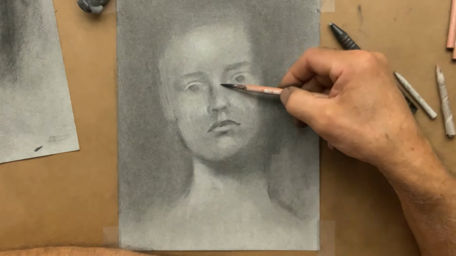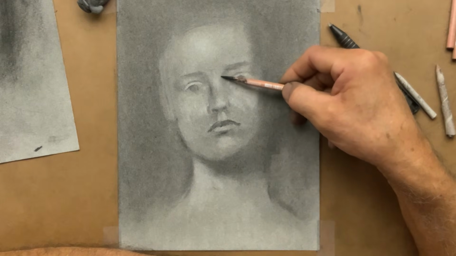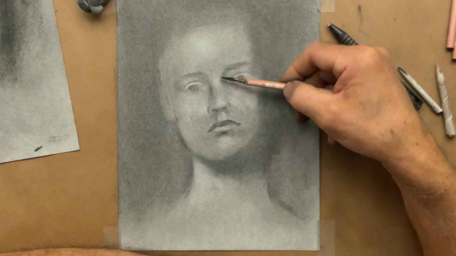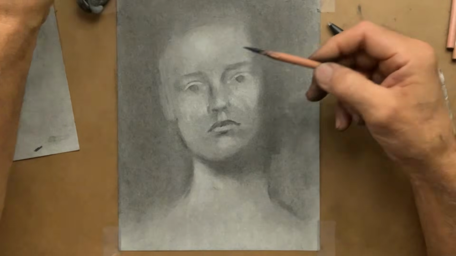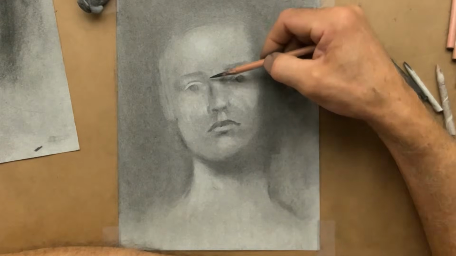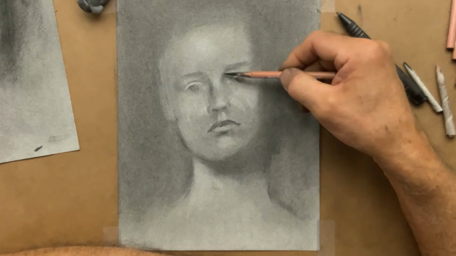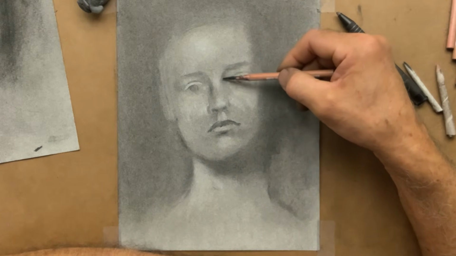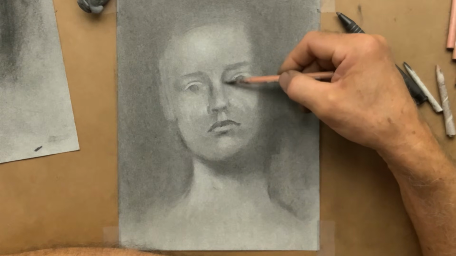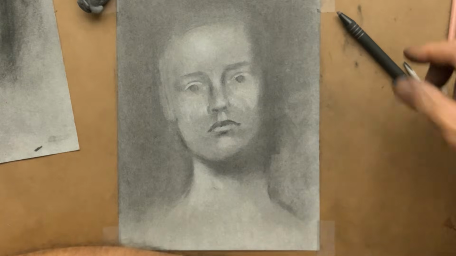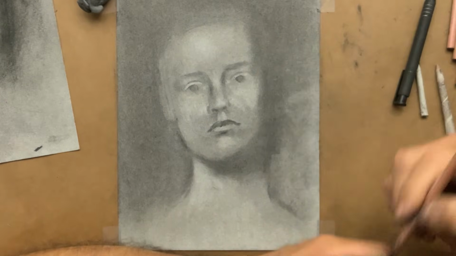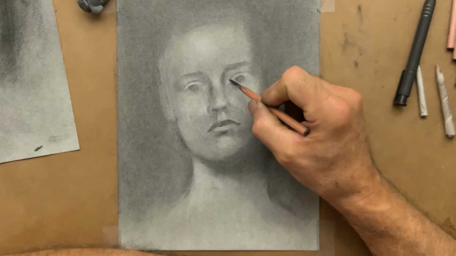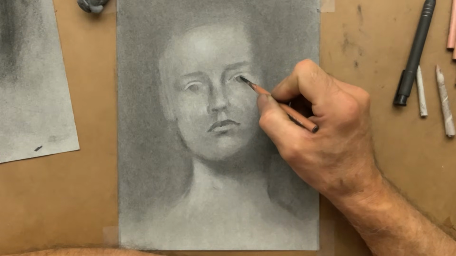So this space here is too big, so I need to kind of darken this a little bit, blocking in this dark pattern here. See that? Like a V, right? The V. And now this, yeah, it needs to be a little bit to the left here. Which means that I'm going to move the eye, the iris, slightly to the left here.